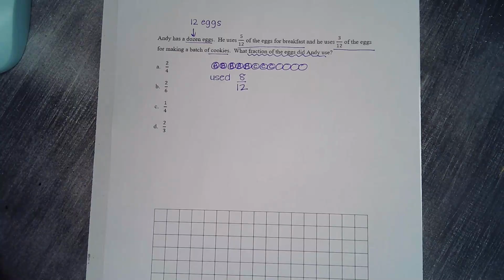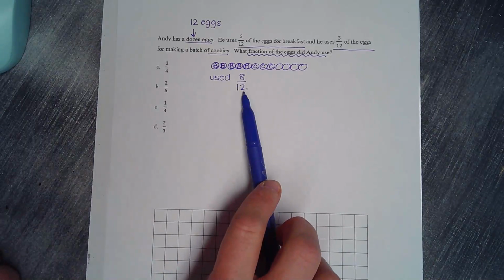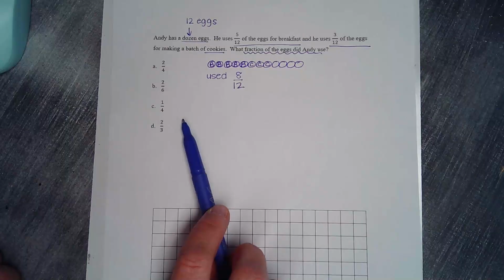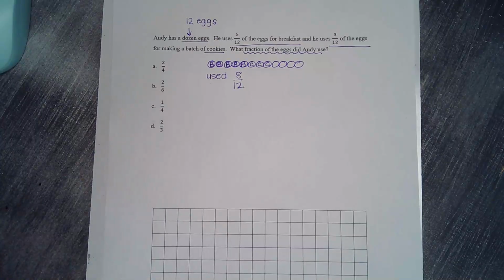Now look at your answer choices. What do you notice? 8/12 is not up there. Look at me. Guess what? You're at the point now that they're not going to give you the direct answer. If the answer that you figured is not in your answer choices, you're going to have to find an equivalent fraction. So we've got to look at these and see which one we think is equivalent to 8/12.